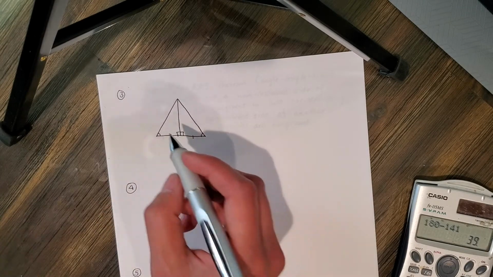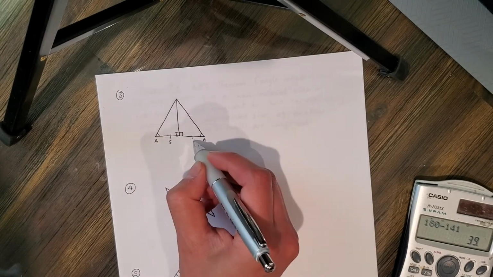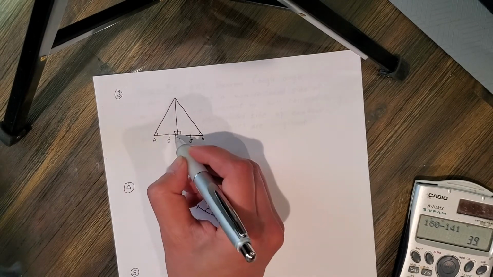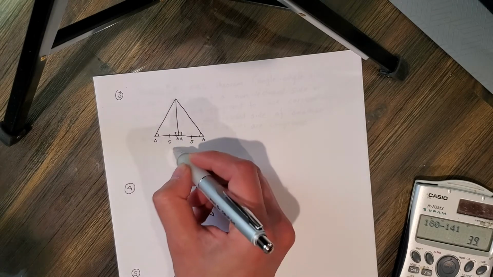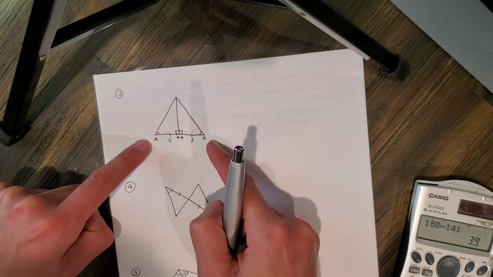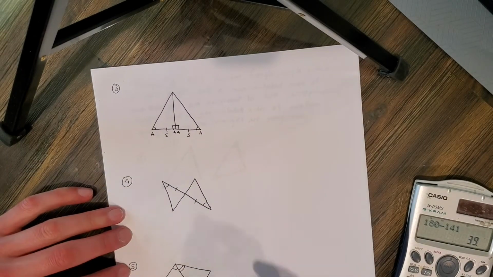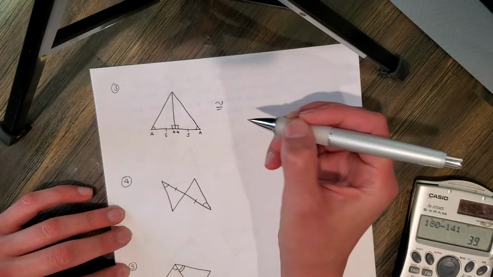They're congruent. So I have A, S, S, and then A again. So I have angle, side, angle. Even though it's going from outside to in, it's angle, side, angle. Okay? So yes, these are congruent.